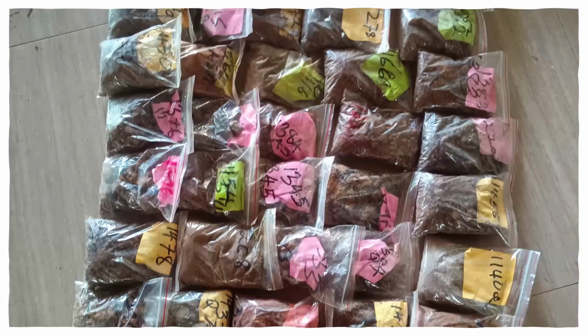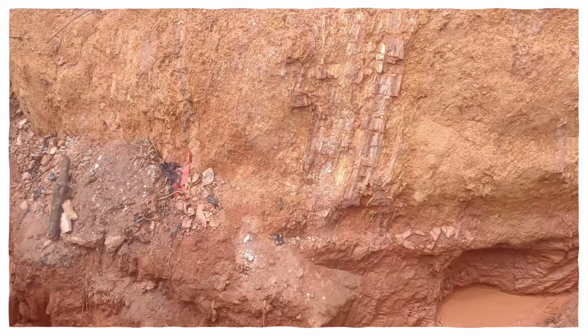This is a picture. Look at this one here. I think this is a sampling we did some time ago. This is more of lateritic layers. You can see the packaging, well packaged, well labeled, and sent for analysis. We used the fire assay here, and we used the XRF here to be able to get the elements.